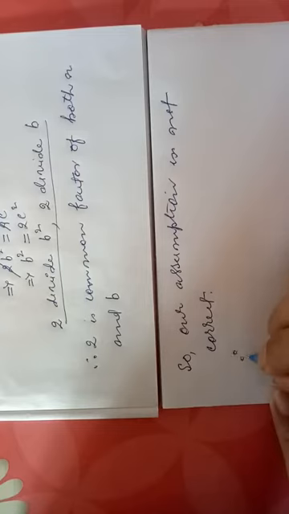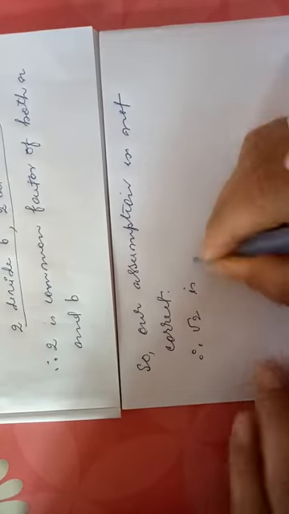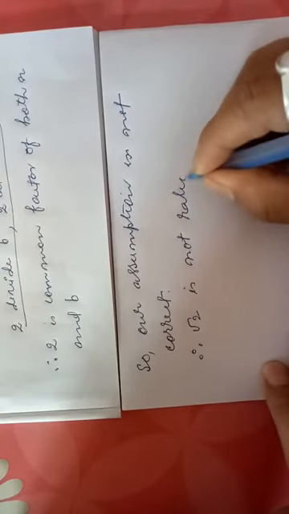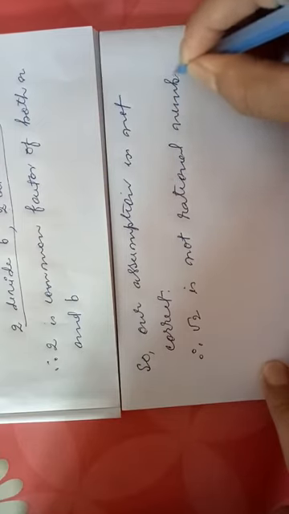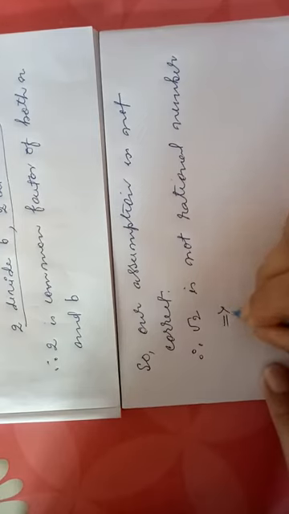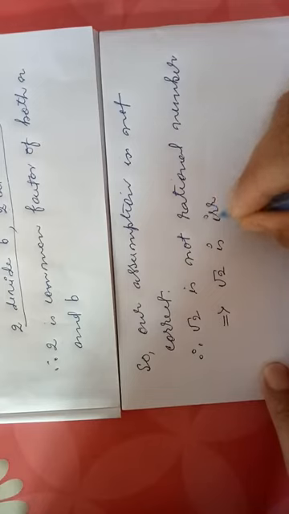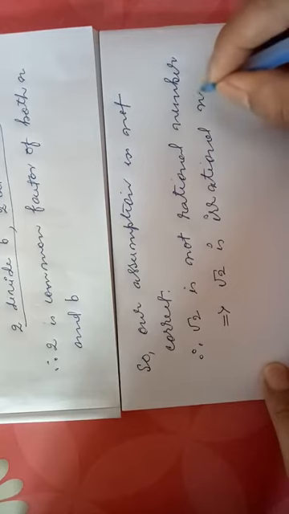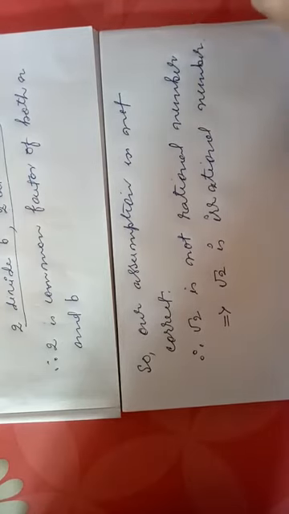Therefore root 2 is not a rational number. Not a rational number implies root 2 is an irrational number. In this way we prove that root 2 is an irrational number.